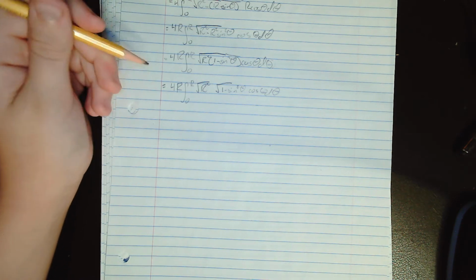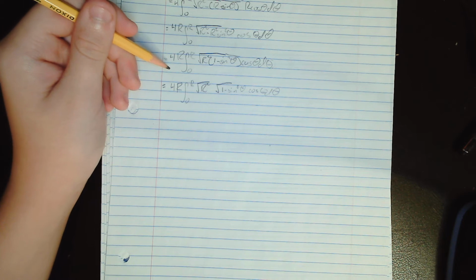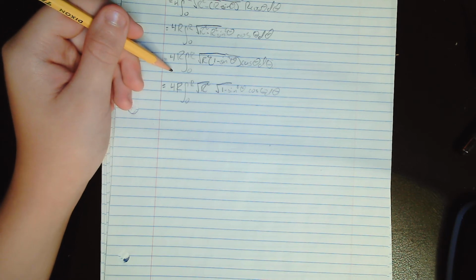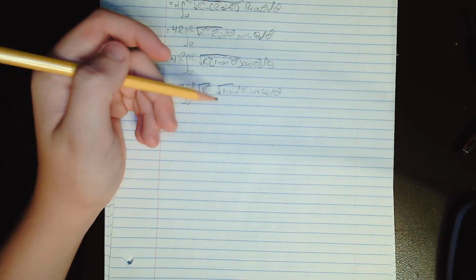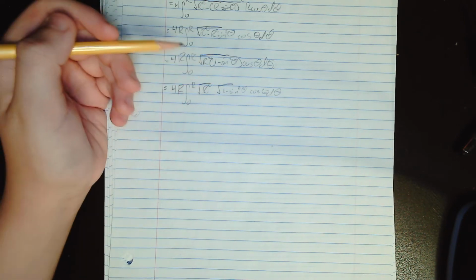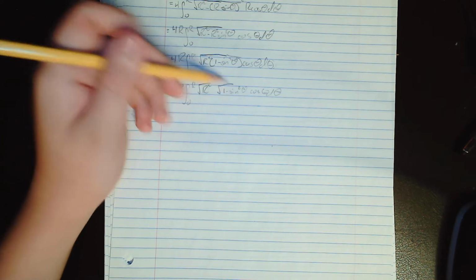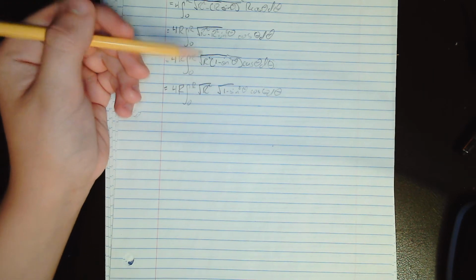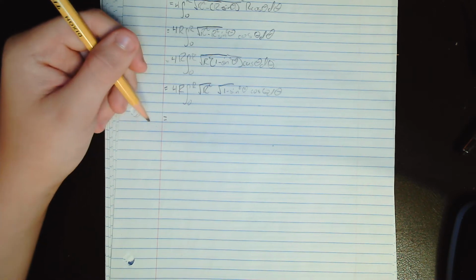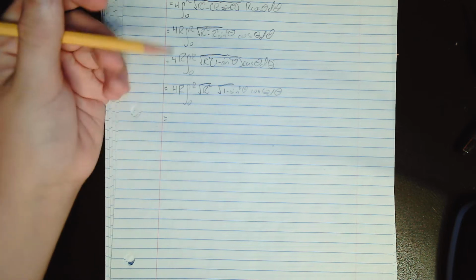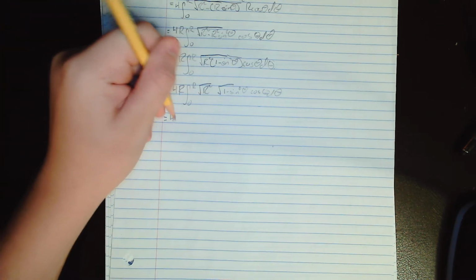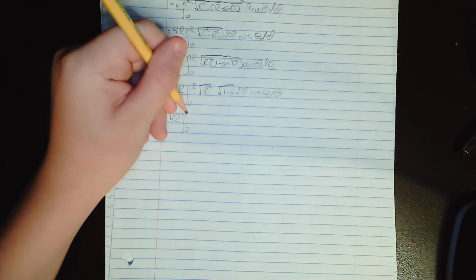Alright. So now we're going to start doing a little bit of substitution. If you remember from my video on trigonometric identities, 1 minus the sine squared of theta can be written as the cosine squared of theta. If you don't know that this can be turned into the cosine squared, just go watch that video. So we have 4r, the integral of 0 to r.